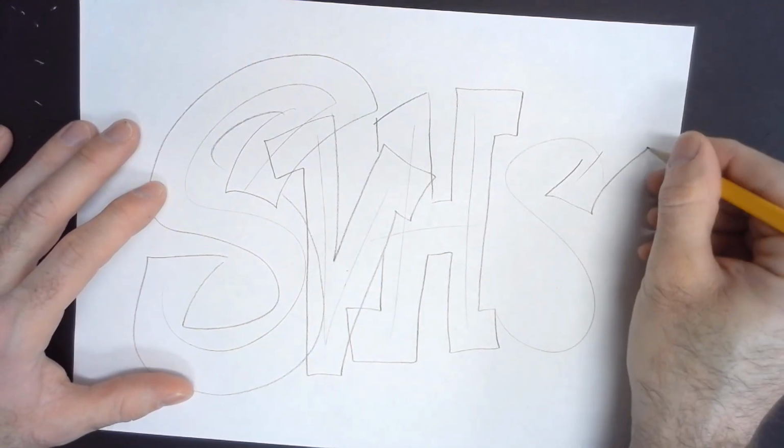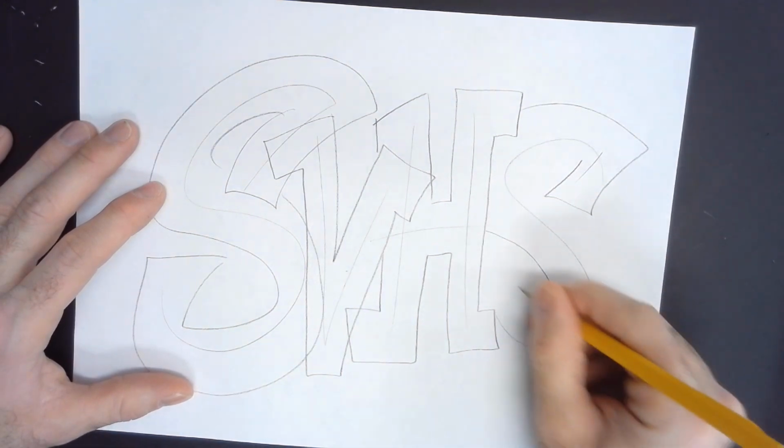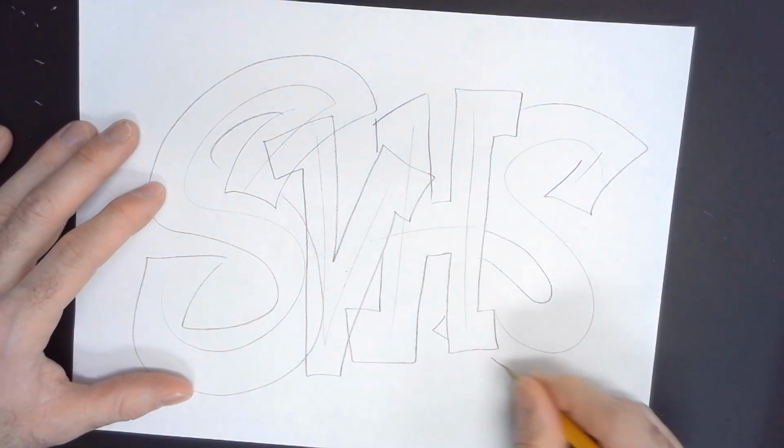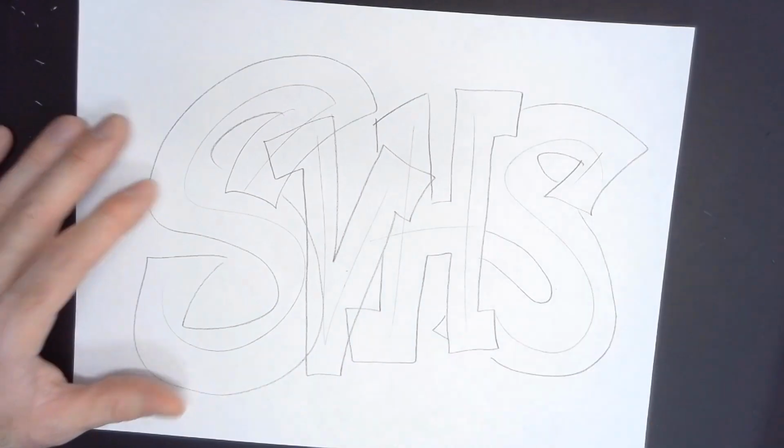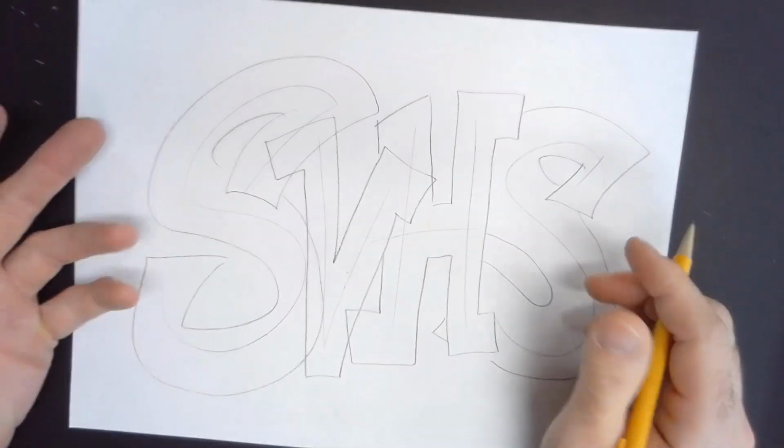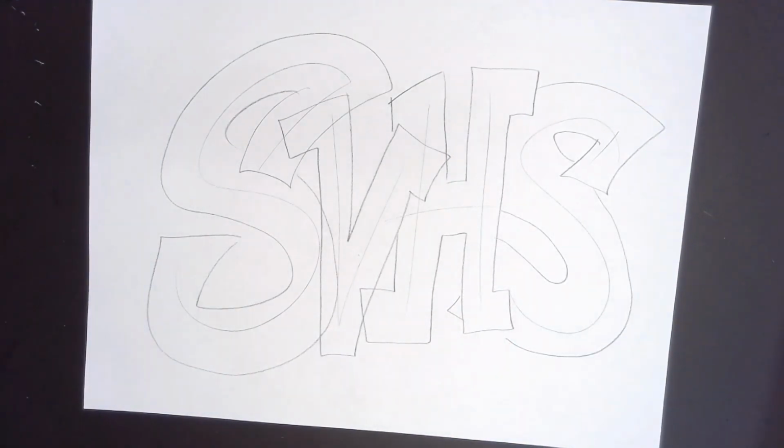Trying to figure out how things are going to fit together. Alright, so now I've got my letters sort of mapped out. They're all kind of stacked on top of each other, so I have to now separate them out.